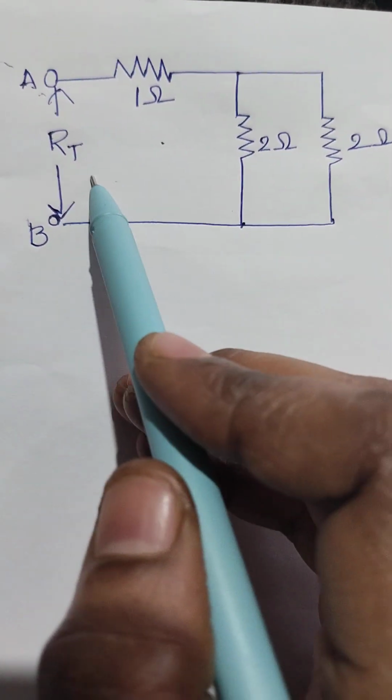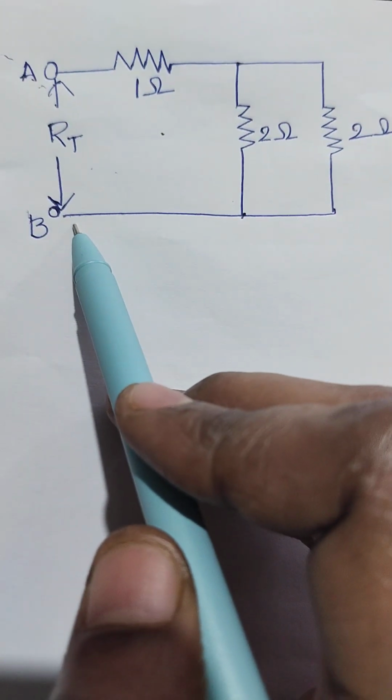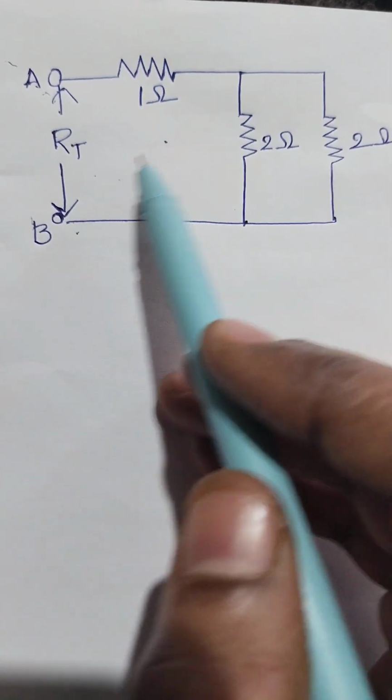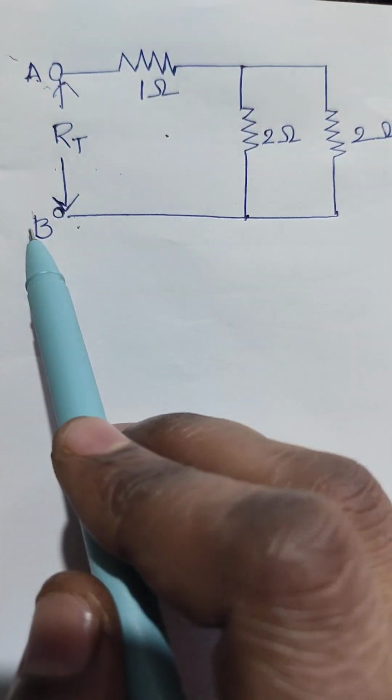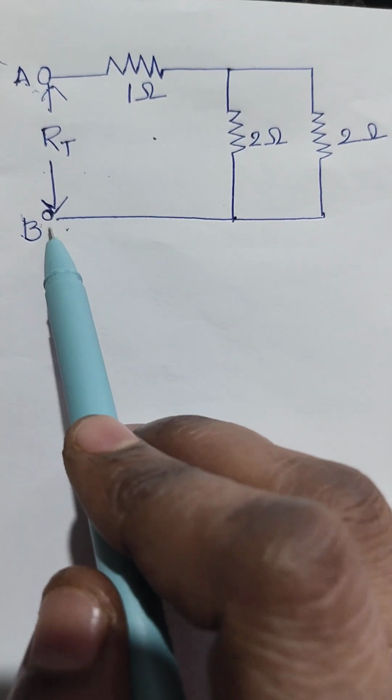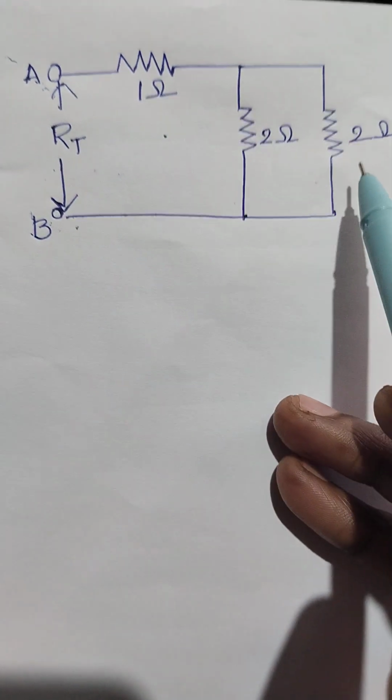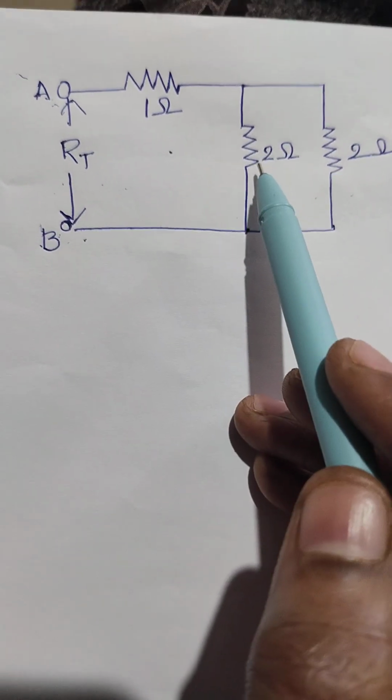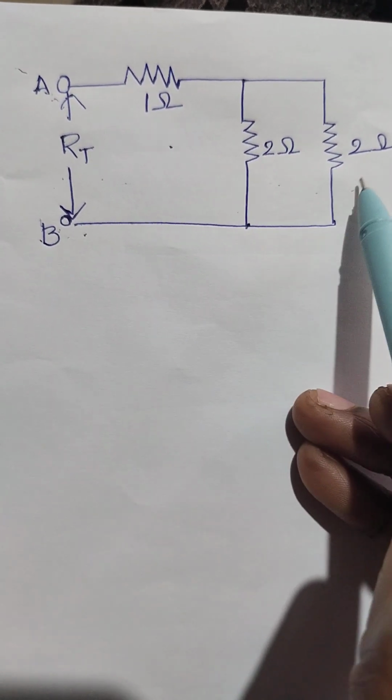Find out R total between A and B terminals. Here we can observe the terminals are at the left side, so our calculation starts from the right side. First, these two resistors are in parallel.